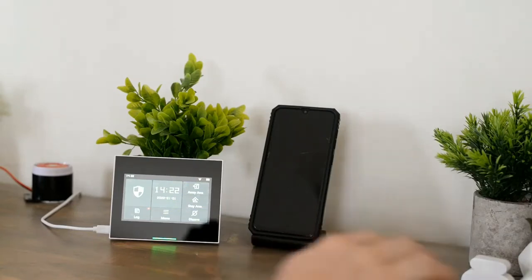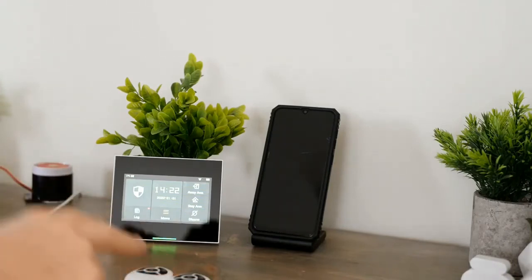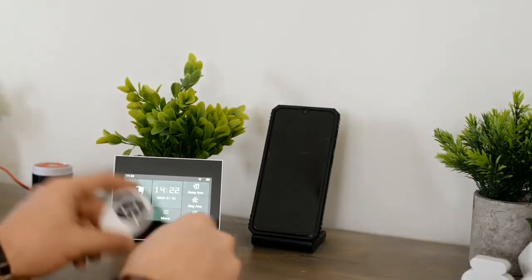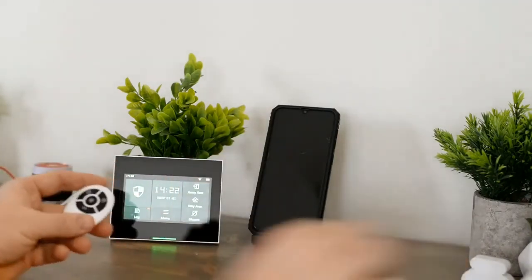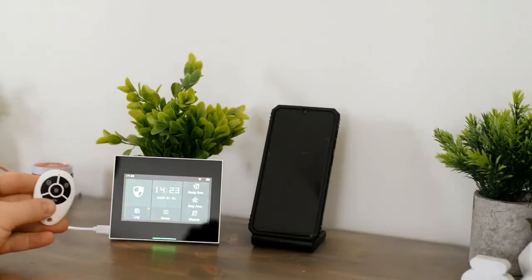Okay, so the last thing I want to check, there's two things. I want to show you guys the siren, and I want to go over the remotes here. So let's do the remotes first. Those are nice and easy. I mean, they're the exact same things. We only need one of them. This is just another way to arm or disarm it. It's got the other buttons here. They match up with what's going on here.